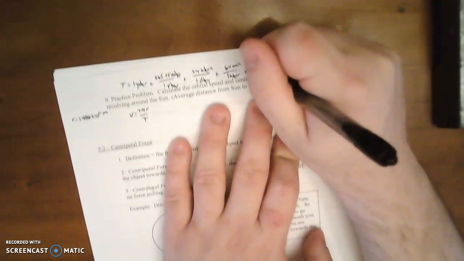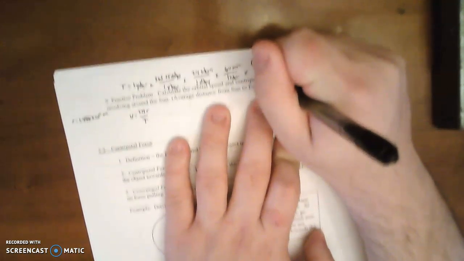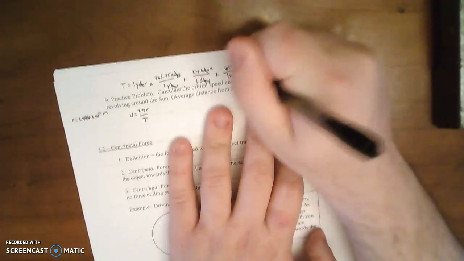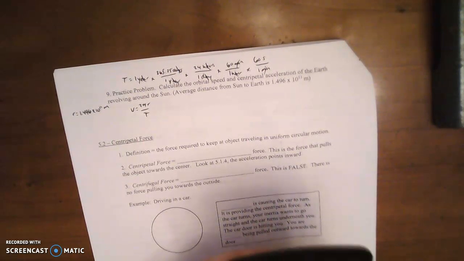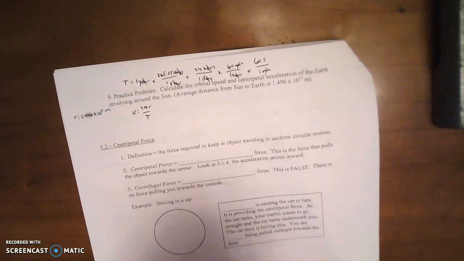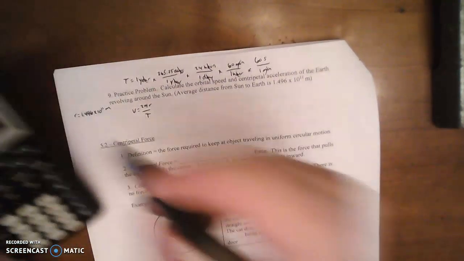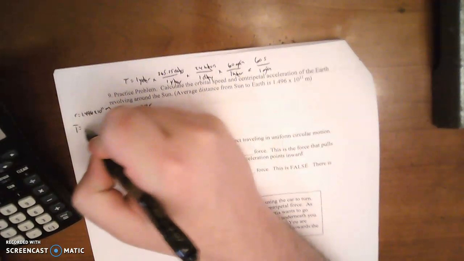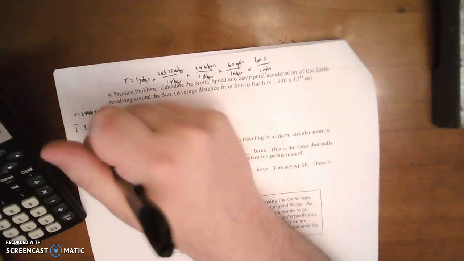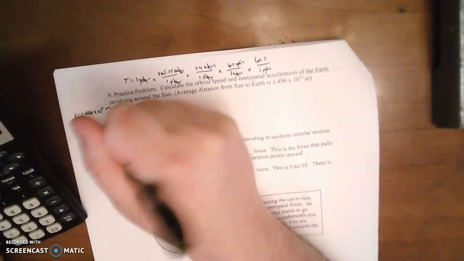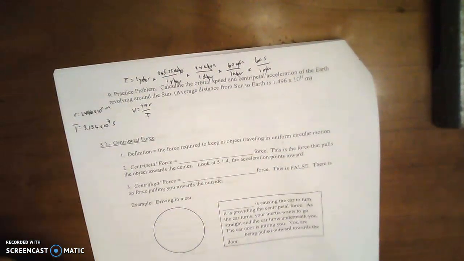And then finally, 60 seconds in 1 minute. And minutes cancel. So if we multiply this all out, we get 365.25 times 24 times 60 times 60, and we get the period is equal to 3.156 times 10 to the 7th seconds. Because these numbers are big, let's just work in scientific notation.